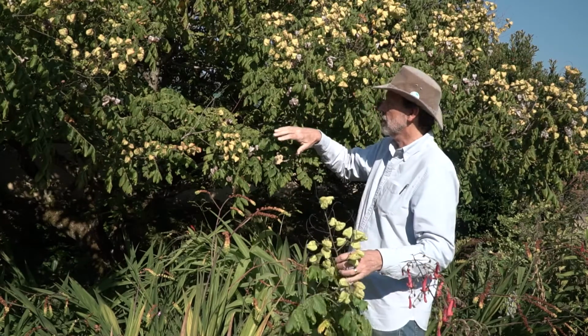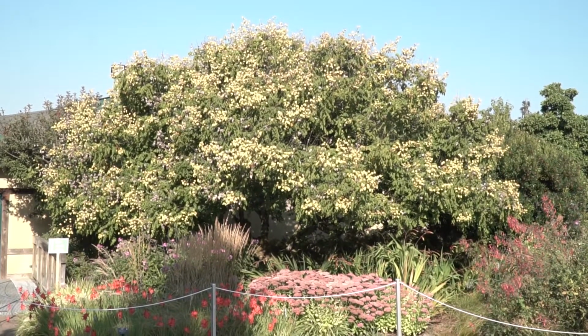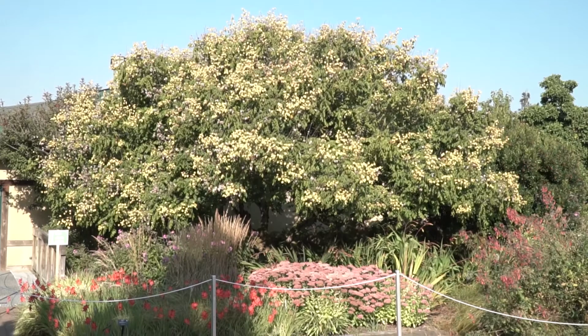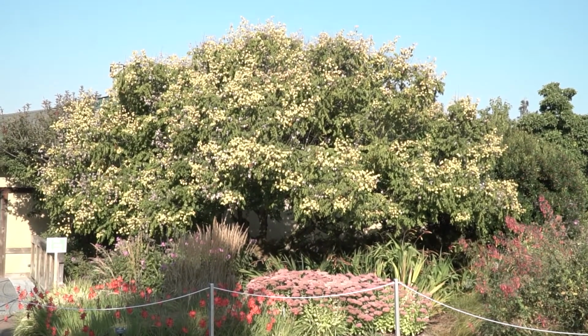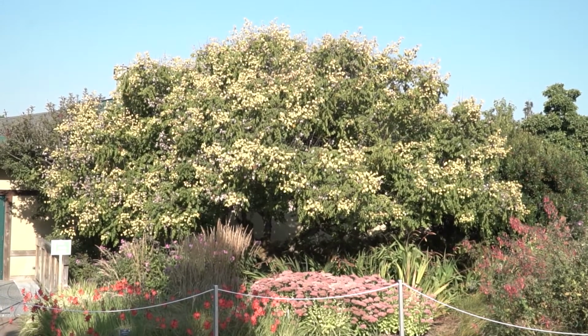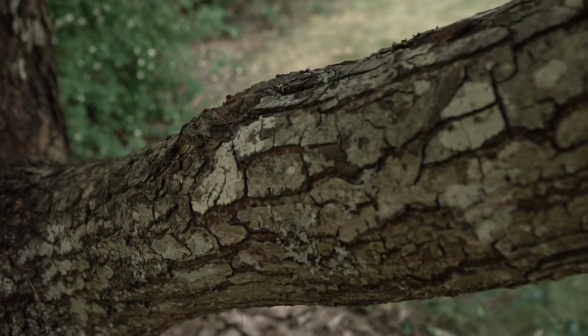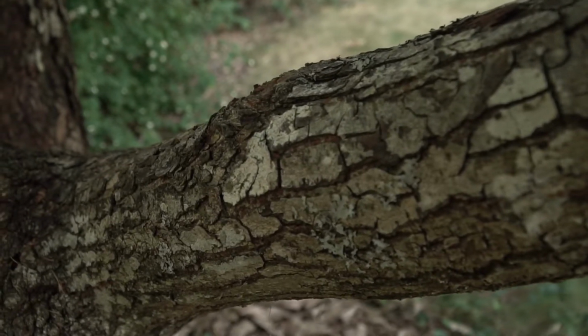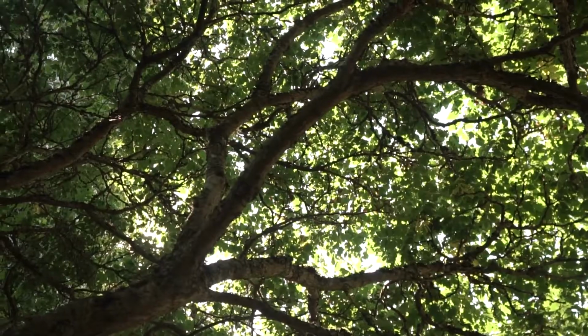Now you'll notice that this is a fairly round-headed tree. It's a small tree. It's a little bit like Styrax in terms of its size, maybe a little bit broader and lower. And it's used in places where Styrax can't grow, certainly. It's very, very well adapted to urban situations.